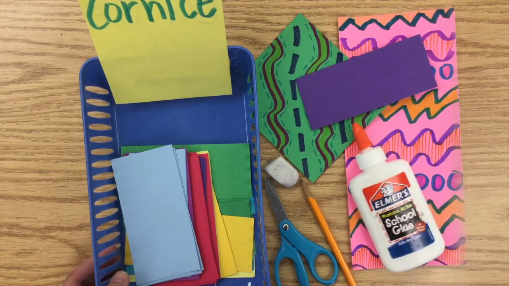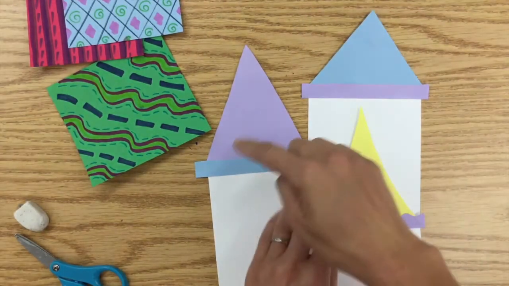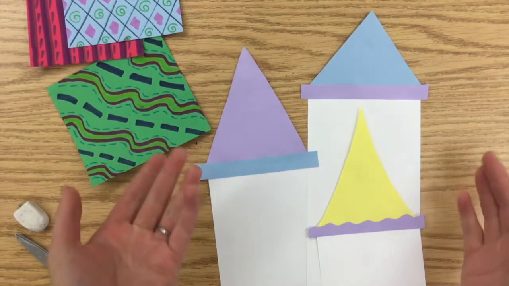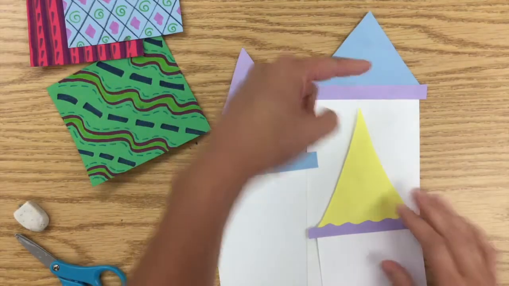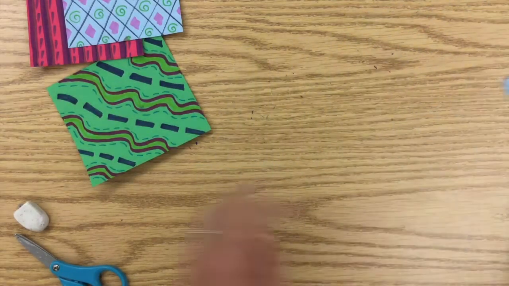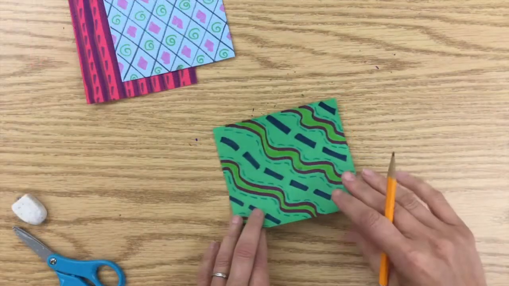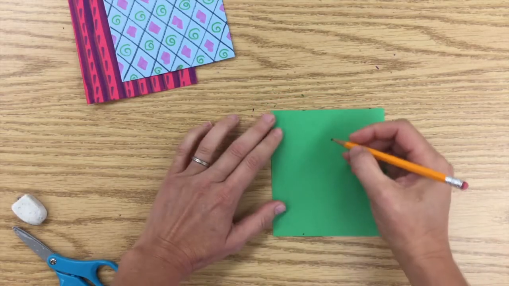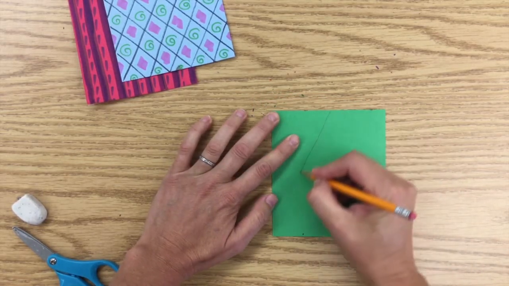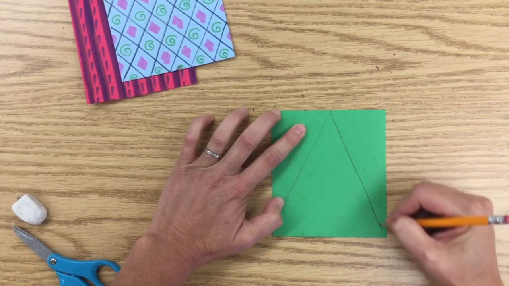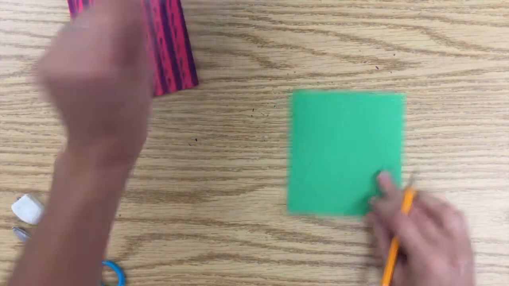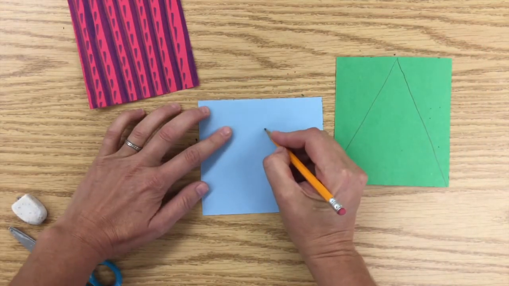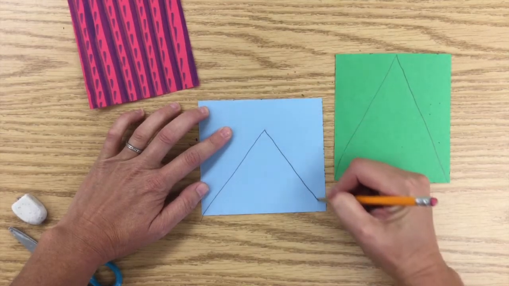So let's get started. First, I'm going to show you how to make the triangle type of roofs. Now, this is easy. It's just a triangle. You can have a tall, you can have a short, or you can have the fancy curved kind. First thing I'm going to do, I'm going to flip this over and I'm going to draw my triangle. So if I want a tall triangle, I'm going to make it the whole size of the paper. But if I wanted one of those shorter triangles, then I would make it a little bit shorter.